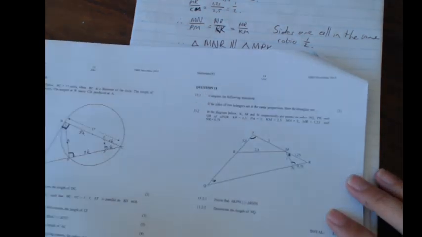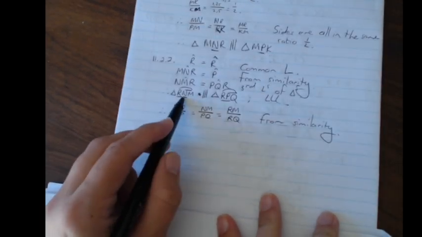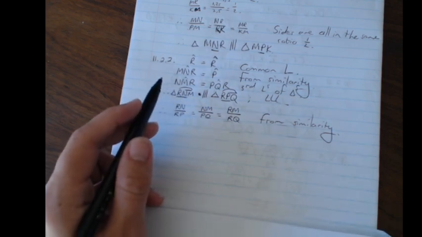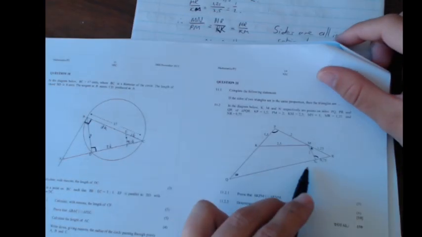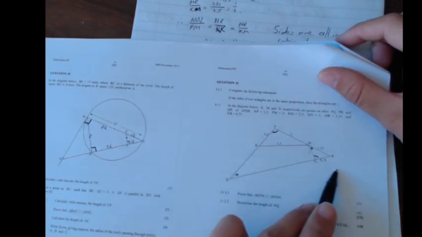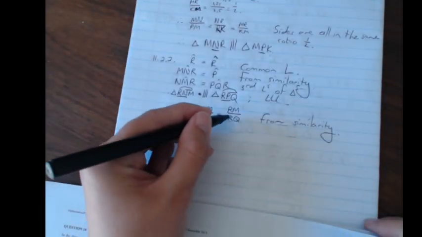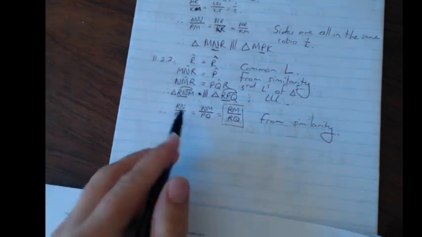And then I'm trying to find the length of NQ, which is not here. But if I can find the length of RQ, that's great, because I can just subtract the 0.75. So I'm actually trying to find the length of RQ, which means I'm obviously going to work with RQ and RM, and then I'm looking for something where I have information.